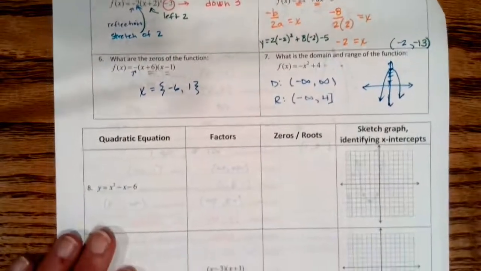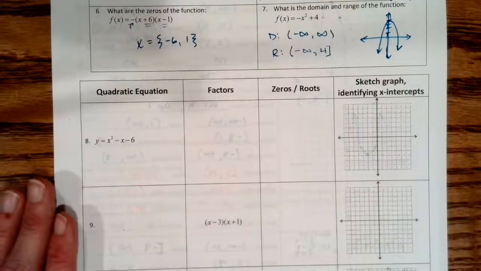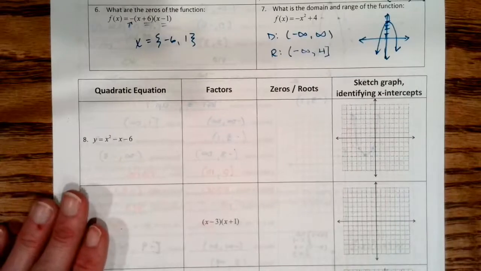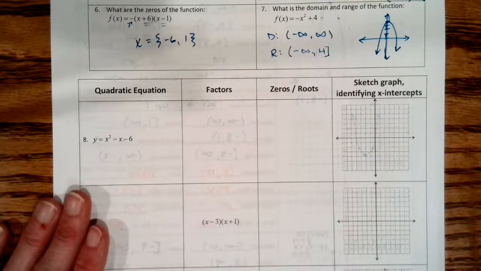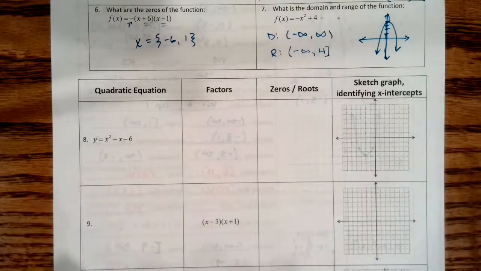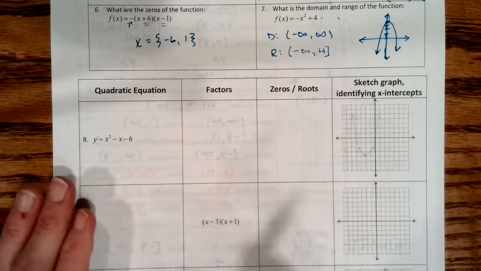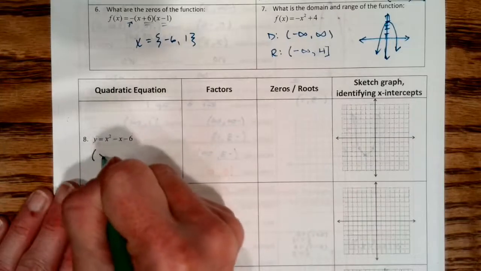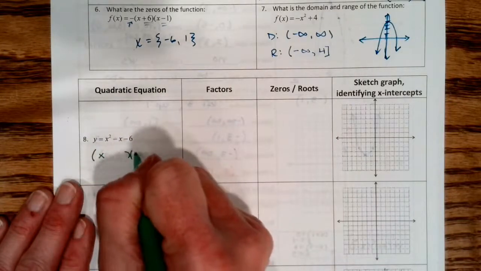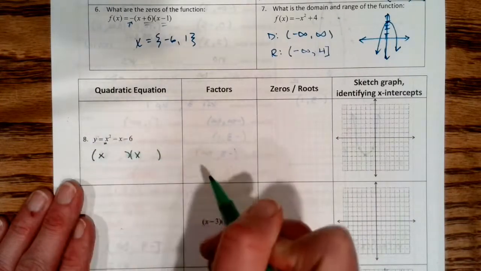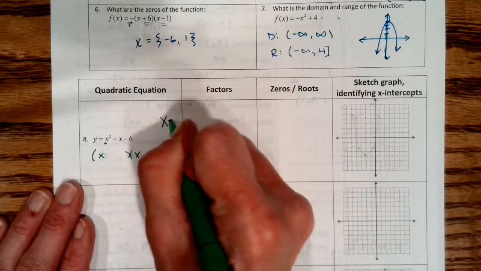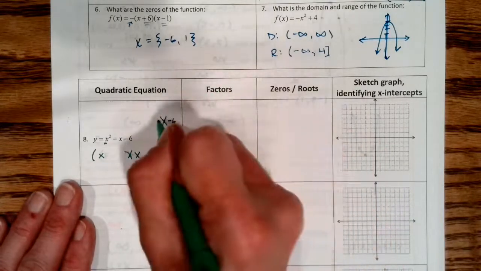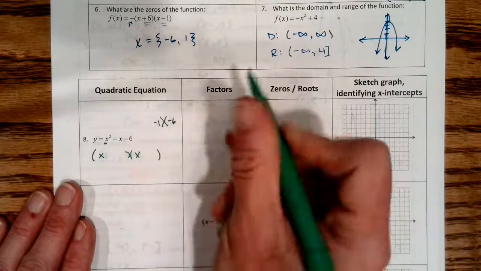All right, on to the charts. These puzzle pieces are fun to fill in. So when I look here, the quadratic equation, I'm going to see if I can factor it. When I factor it, x times x is x squared. Two numbers that multiply together to give me negative 6 and add together to give me negative 1.